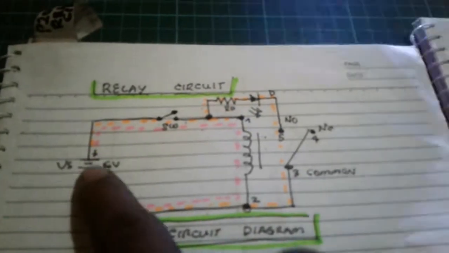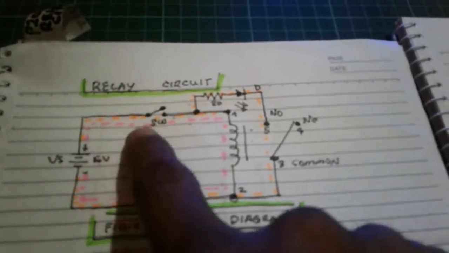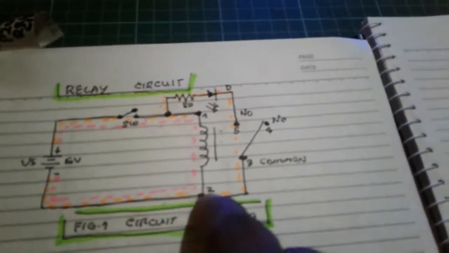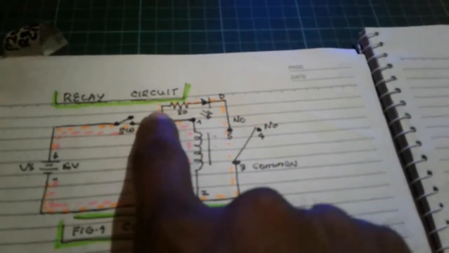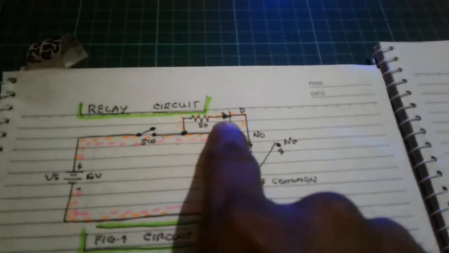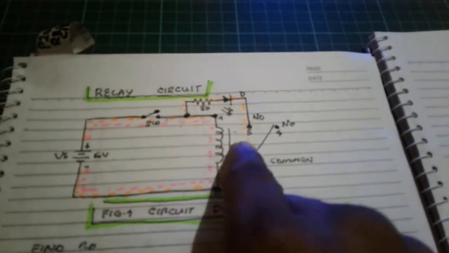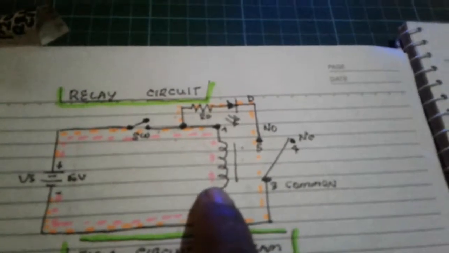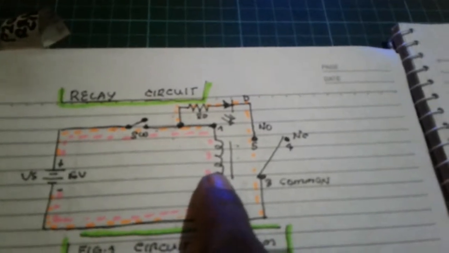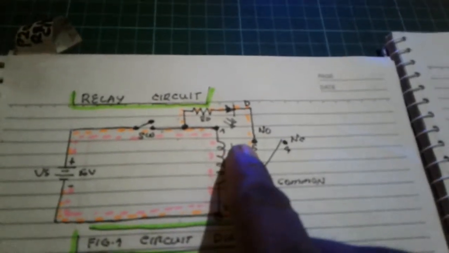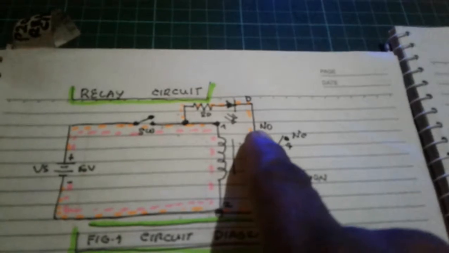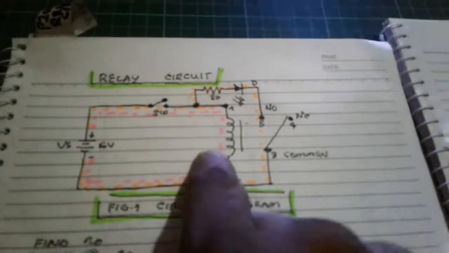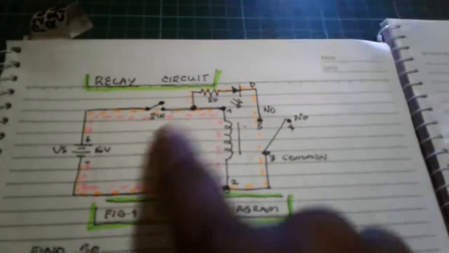At the relay, when the switch is closed, current flows from the voltage supply to the coil of the relay to the ground. And then current also flows here, through the resistor and the LED. Since current flows at the coil, inducing a voltage here and producing a magnetic field, the contact moves to terminal 5 of the normally open terminal, and then we have a closed circuit here, and also here. These are two closed circuits.